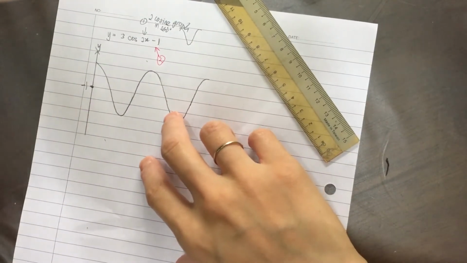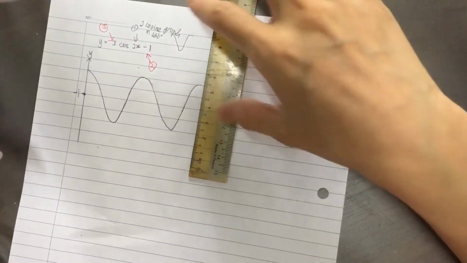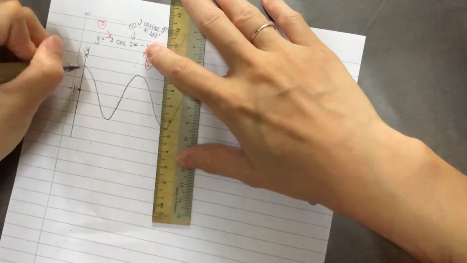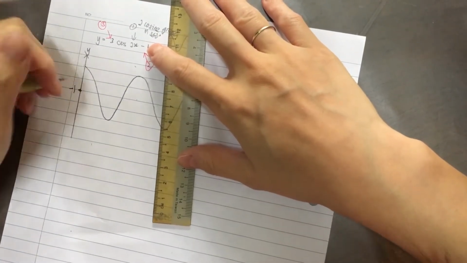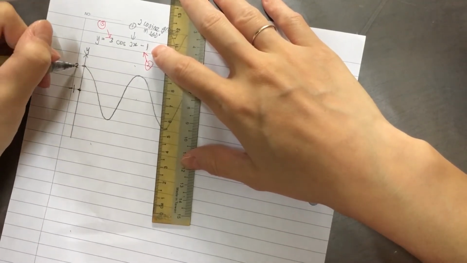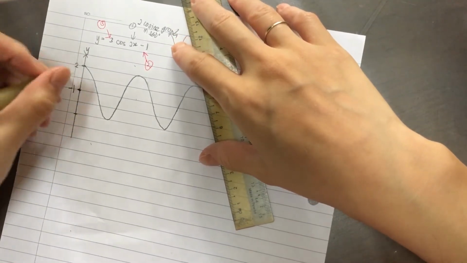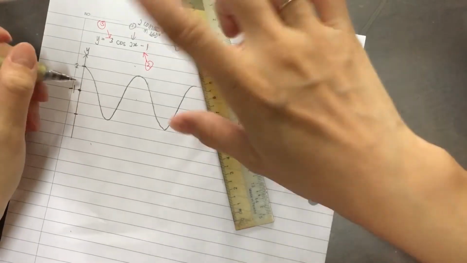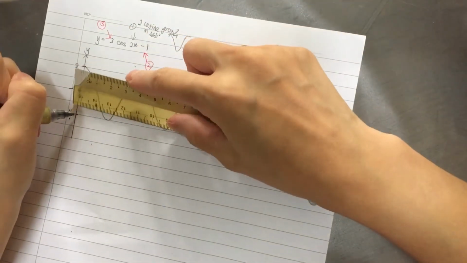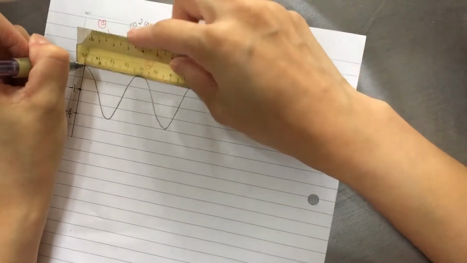And then the third one is labeling your amplitude. How do you label your amplitude? Amplitude means here is 3. This is 3, or here is 3. So -1 plus 3, this is 2. Here, the negative amplitude will be -1 minus 3, so it's -4. So here will be your -4 value. This one is -4, and this one is 2.